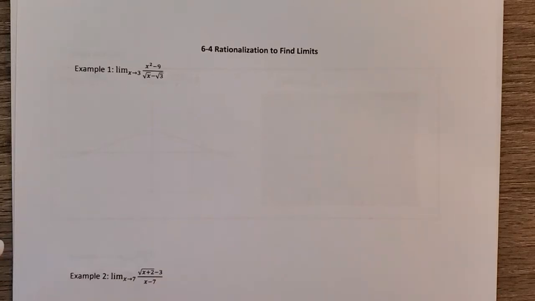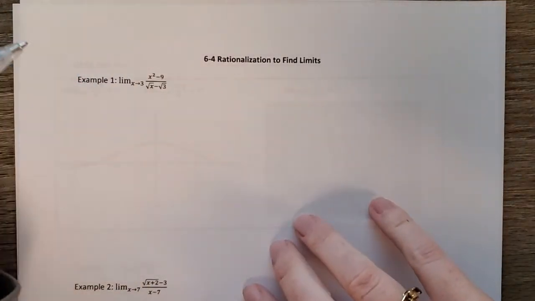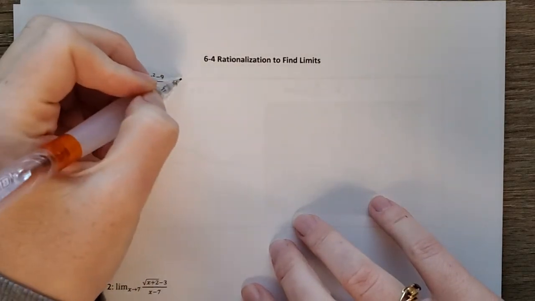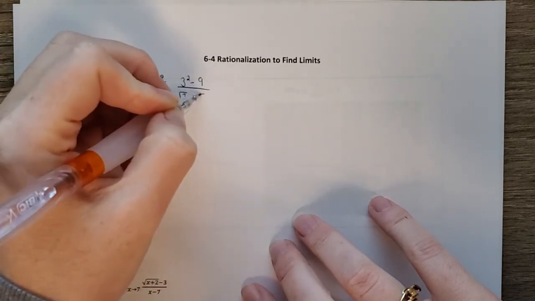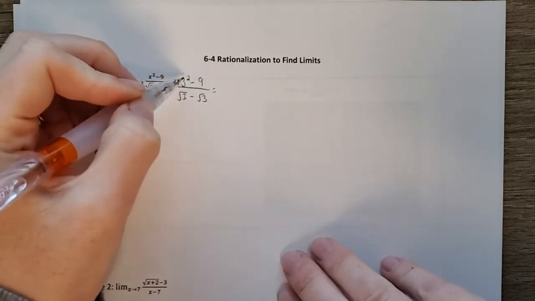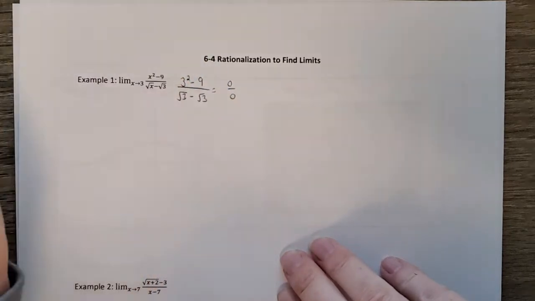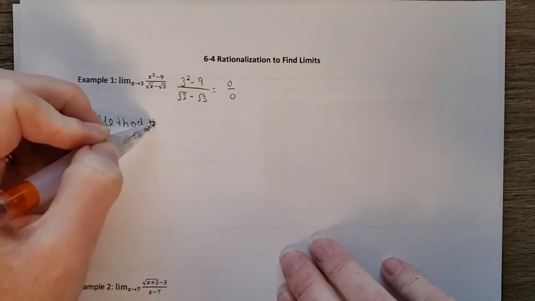Okay, so 6-4, rationalizing to find the limits. We're going to continue working with our limits. Again, the first step in doing any limit problem is to do direct substitution to see if you can find the limit that way. So we're plugging in 3: 3 squared minus 9 over root 3 minus root 3. Hopefully you see 3 squared is 9, minus 9 is 0, and root 3 minus root 3 is 0. So method 1 is not going to work, so we're going to method number 2.